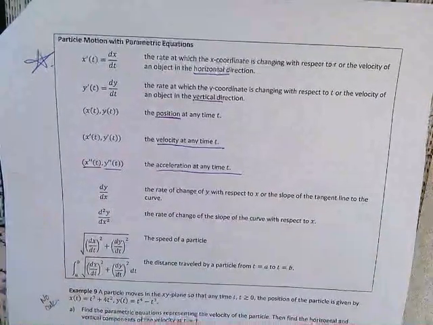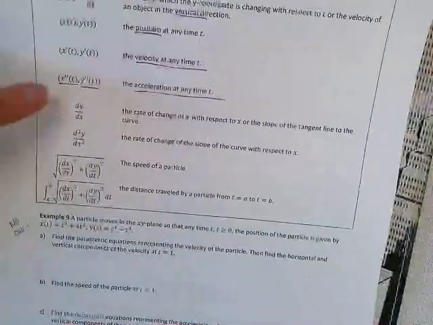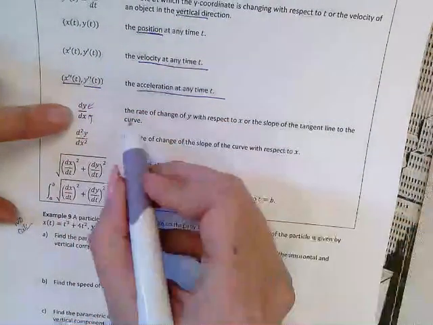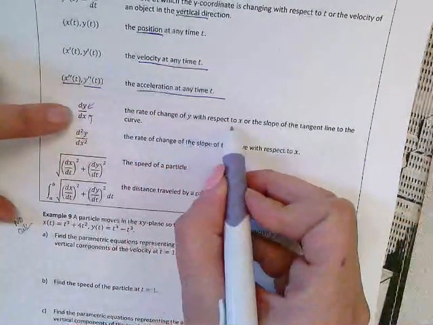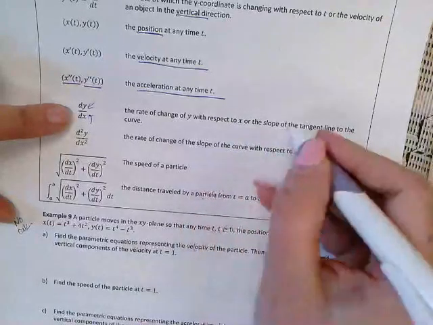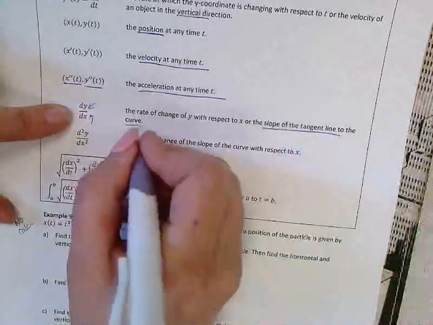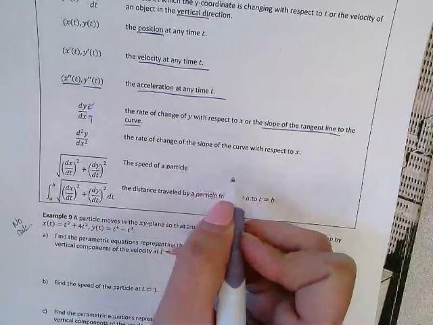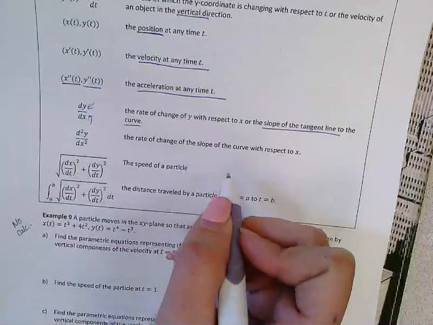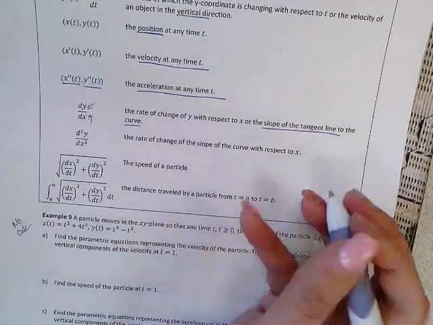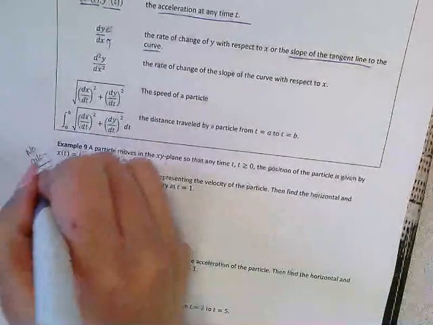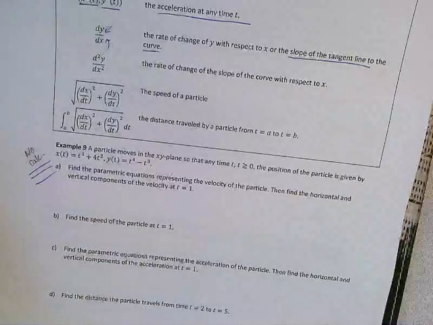So nothing is different, okay? We're still doing the same thing. Now when you take into account both equations, the rate of change of y with respect to x, or the slope of the tangent line to the curve, the second derivative is the rate of change of the slope of the curve with respect to x. Okay, and so on. So I'm going to leave you guys with this. This is a no calculator problem. And good luck. Finish up the notes.